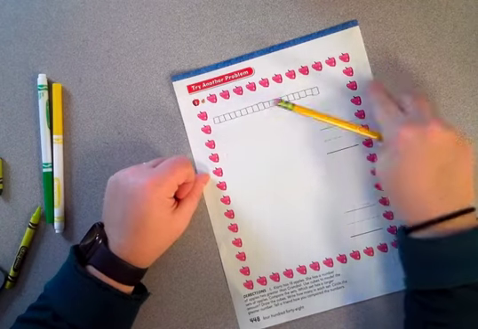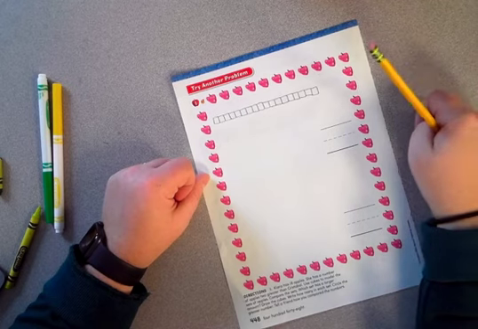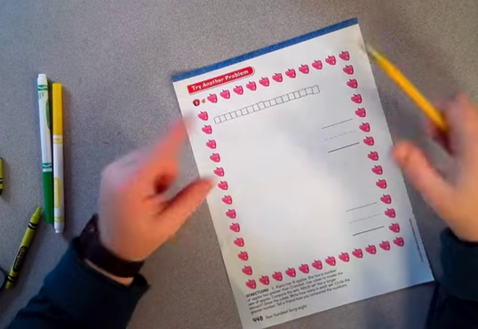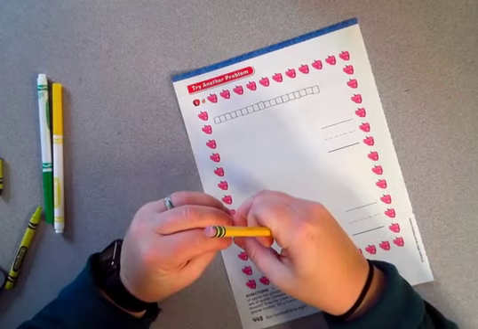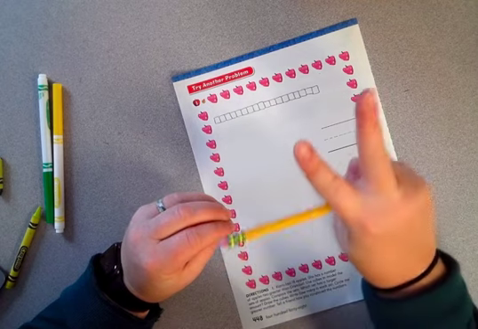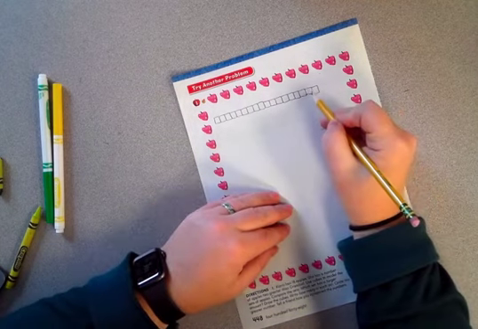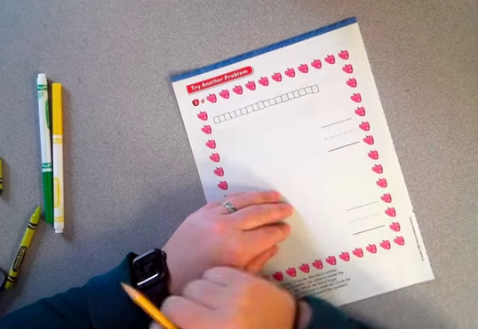So is Cristobal going to have more or less than her? If Kiara has a greater number, that means Cristobal has a smaller number. And it said how many did she have more? She has 2 greater.